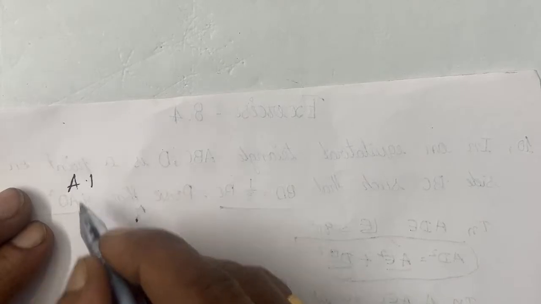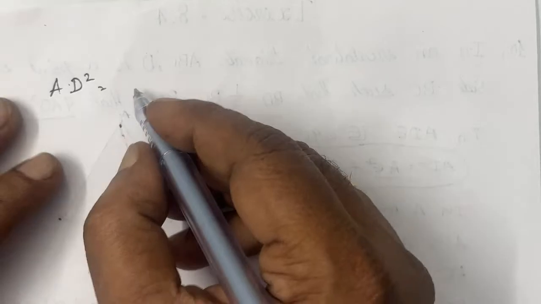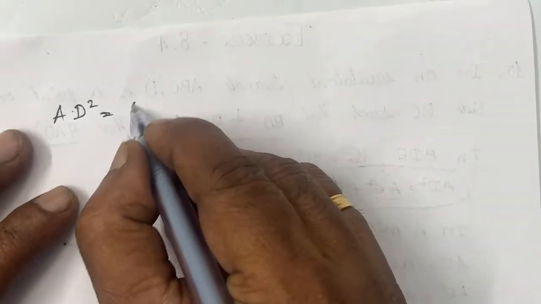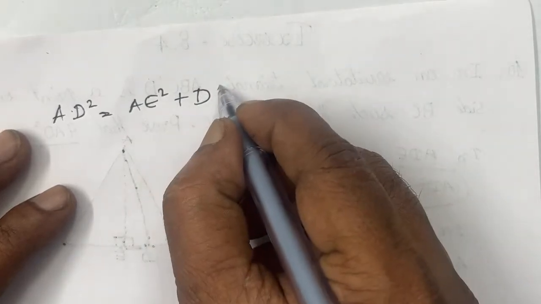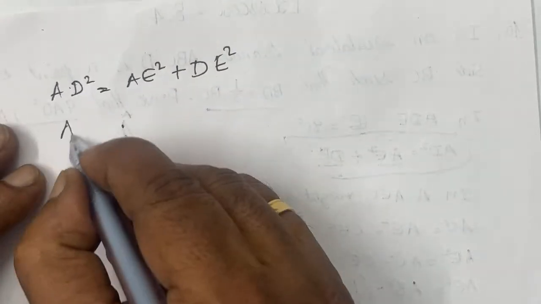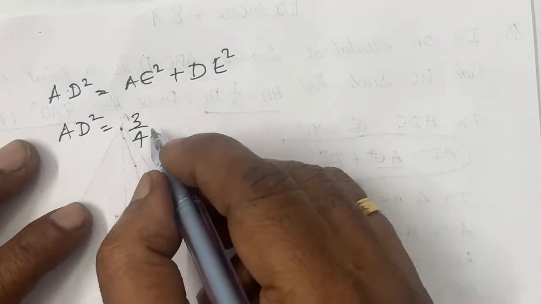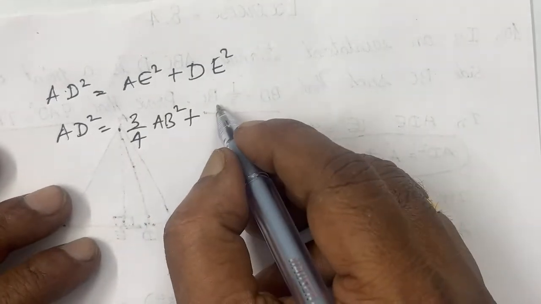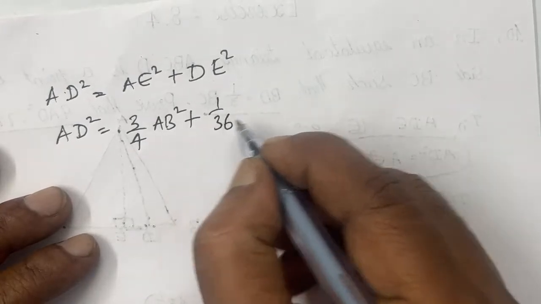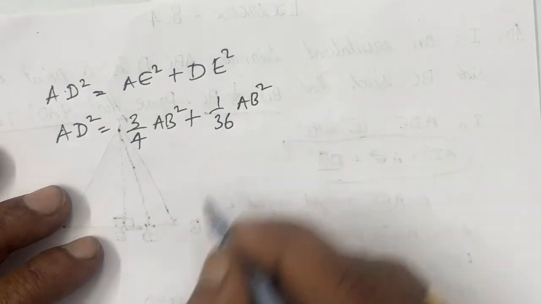Now AD square is equal to, what is the A square? I'm keeping the main equation once again here. Now AD square is equal to A square value, 3 by 4 AB square, plus DE square value, 1 by 36 AB square.